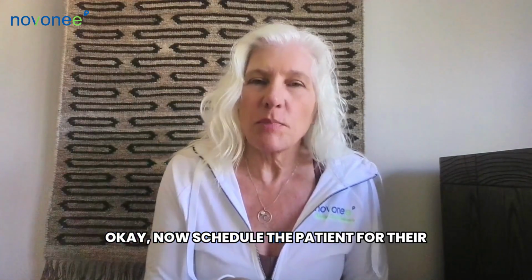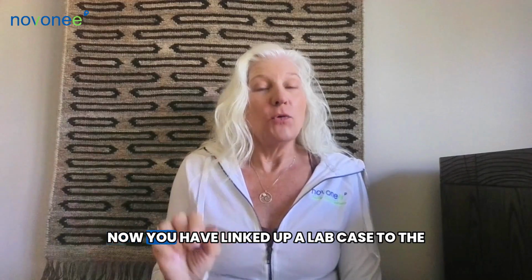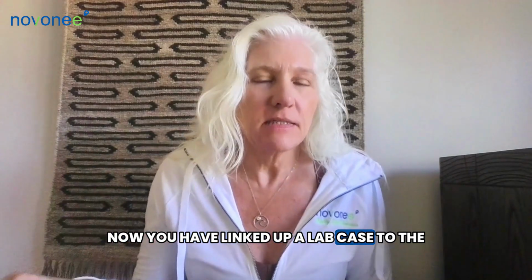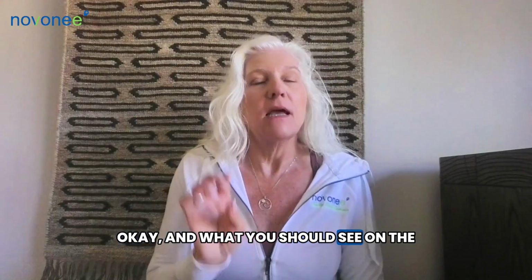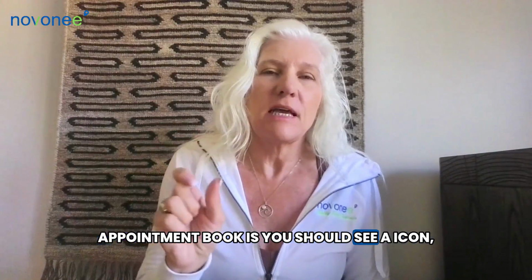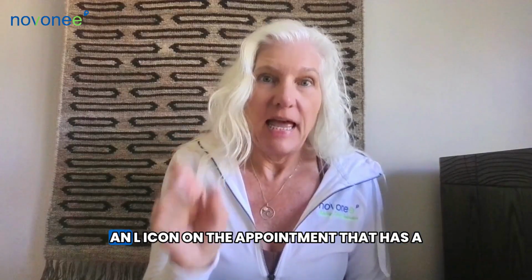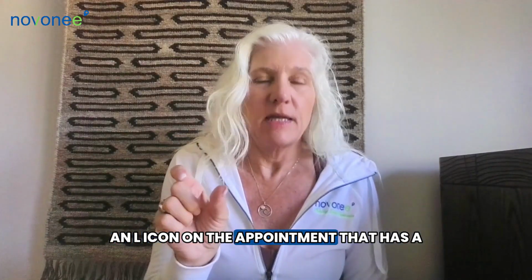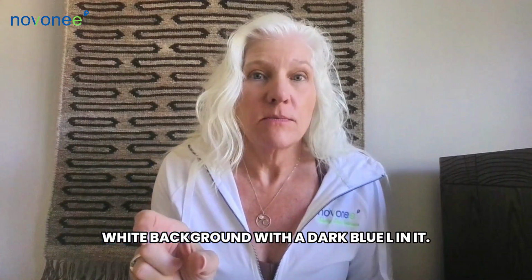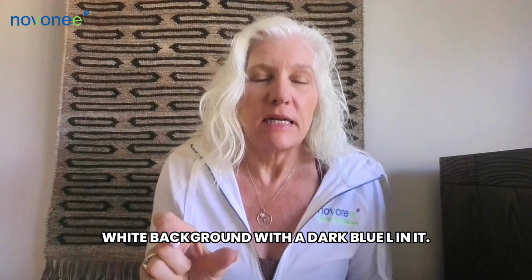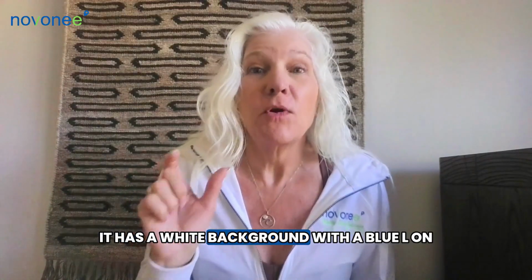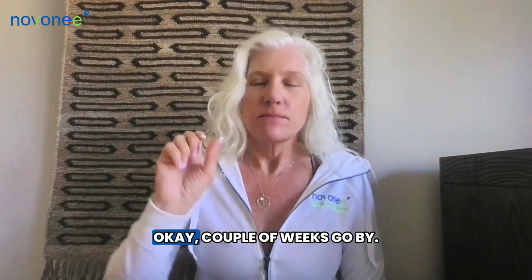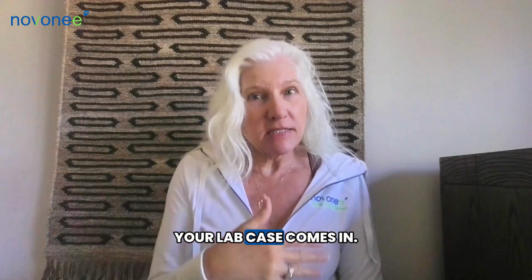Okay, now schedule the patient for their appointment. Now you have linked up a lab case to the delivery appointment. Okay. And what you should see on the appointment book is an L icon on the appointment that has a white background with a dark blue L in it. So if the lab case is out of the office, it has a white background with a blue L on it. Okay, couple weeks go by, your lab case comes in.